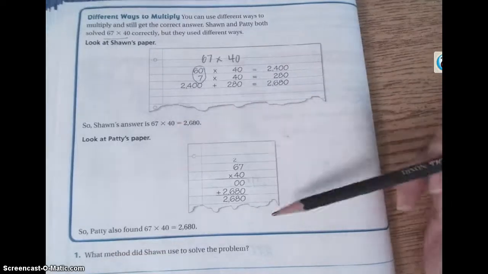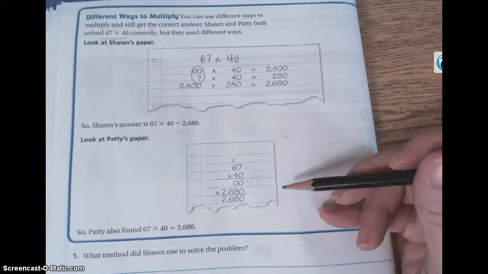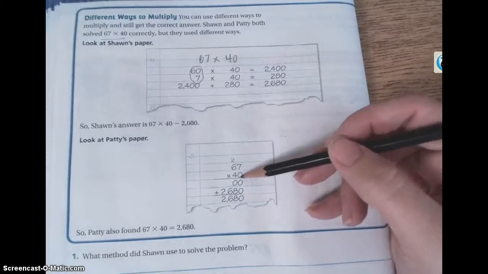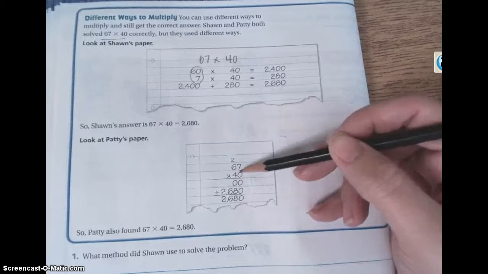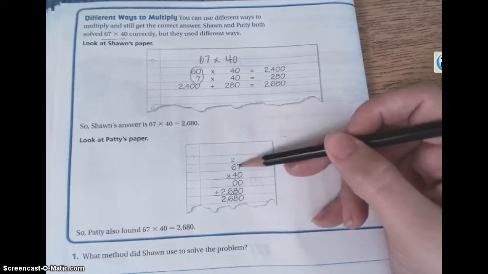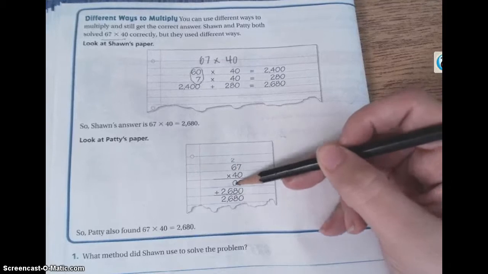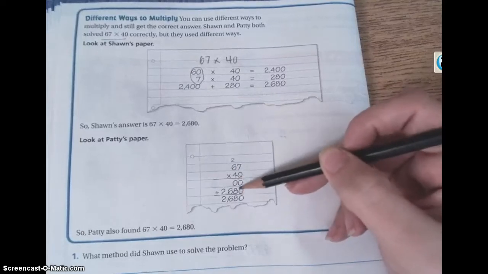On Patty's paper down below, it looks like she started by multiplying the ones in 40 times 67. So she did 0 times 7 is 0. She did 0 times 6 is 0. Then she crossed off the ones and zeroed out.